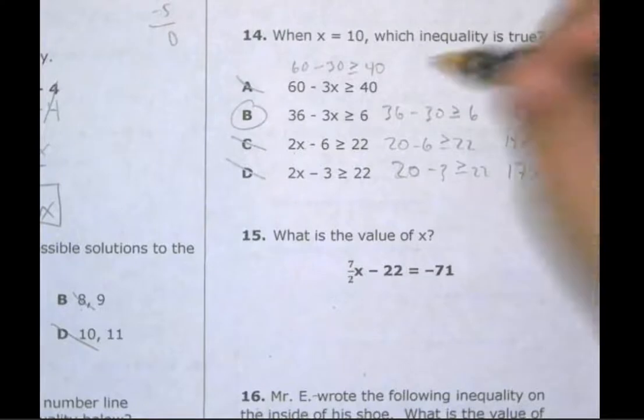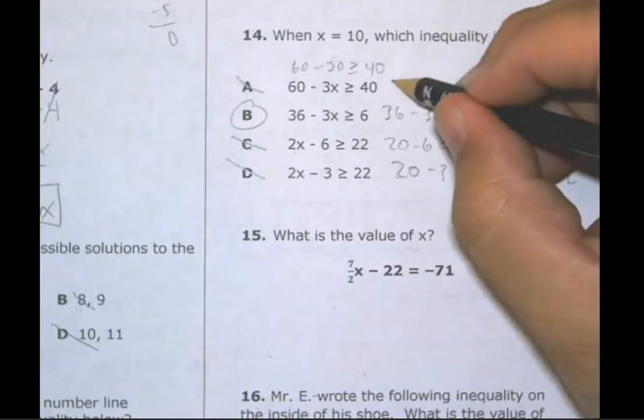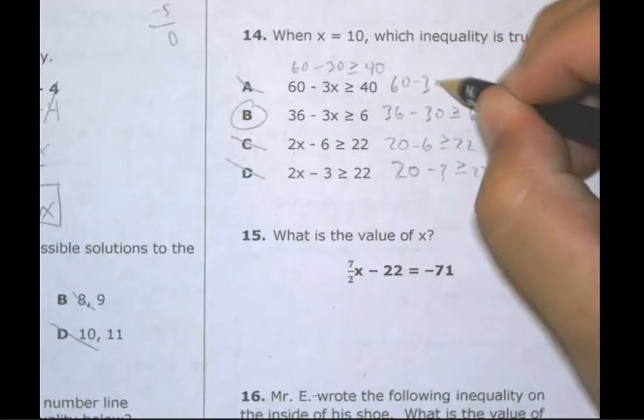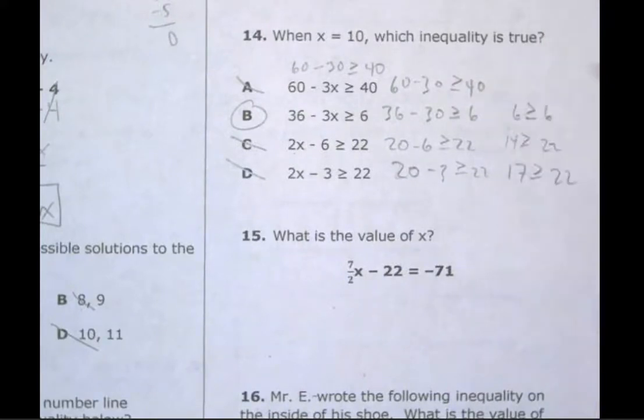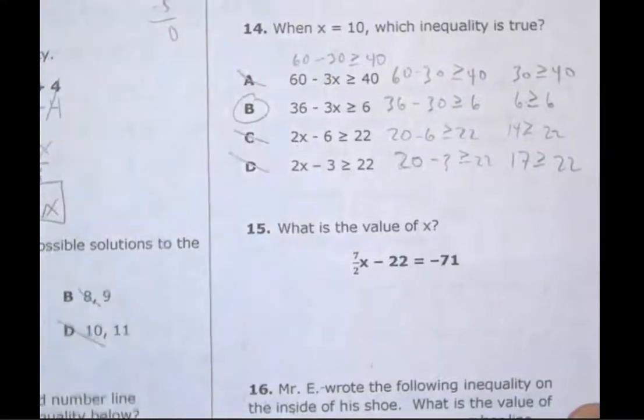And just so I'll work the top one out the same as I did the others, 60 minus 30 greater than or equal to 40. 60 minus 30 was 30, greater than or equal to 40, and we said that was not true.